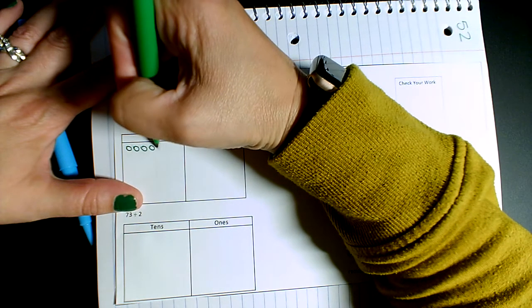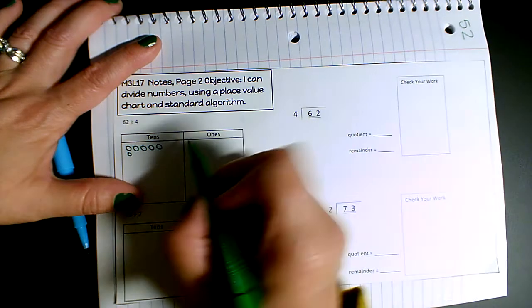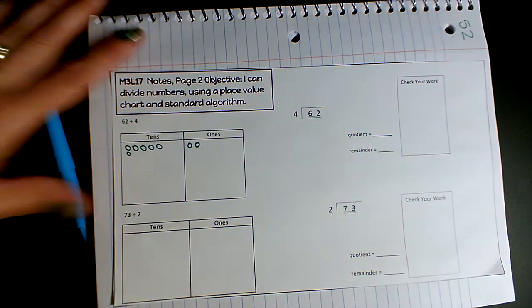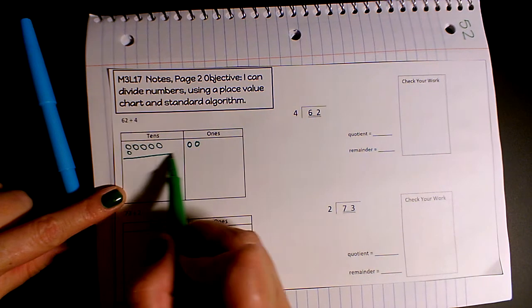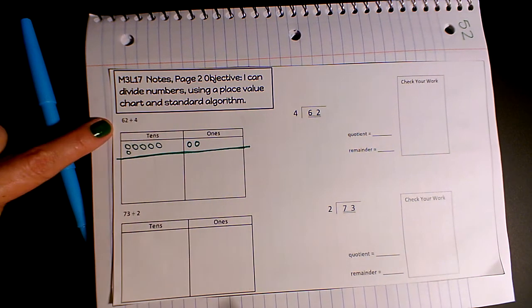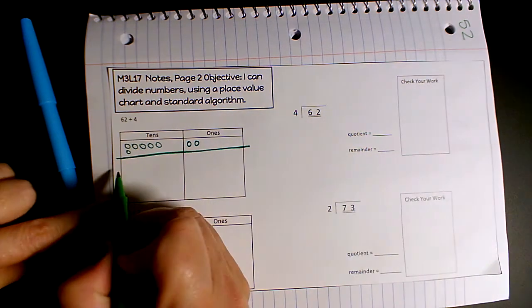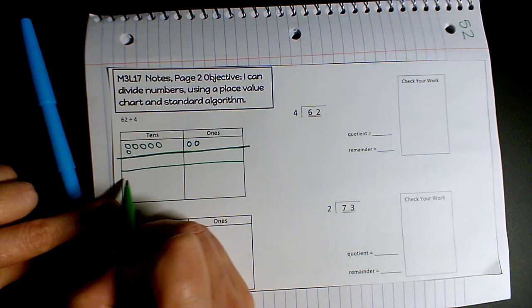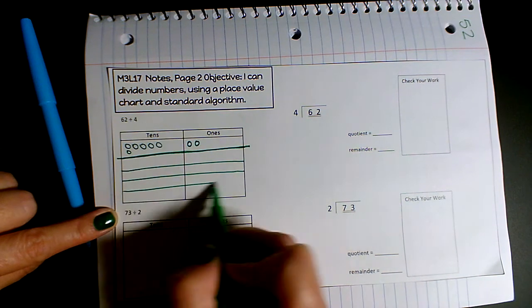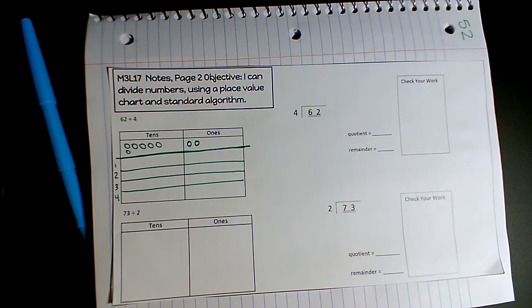So here we go. 1, 2, 3, 4, 5, 6. How many ones do I need? I need 2. 1, 2. I'm going to draw that line. I like to draw this over a little bit because it helps me know that this one is not part of my divisor. So now, how many groups am I dividing it into? If you said 4, you're correct. So I'm going to go 1, 2, 3, 4. That's how many I'm dividing it into.